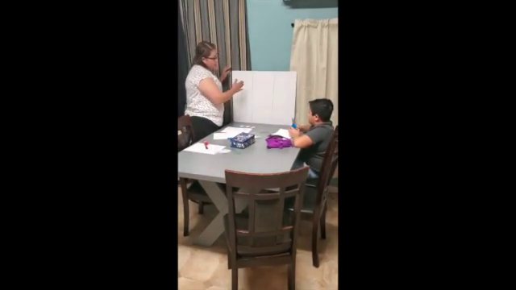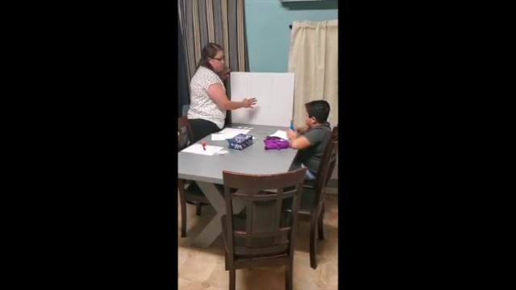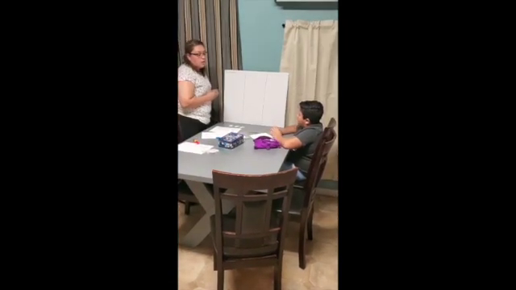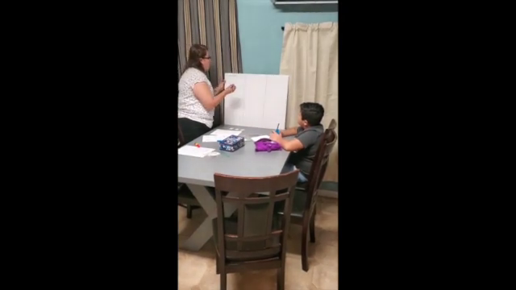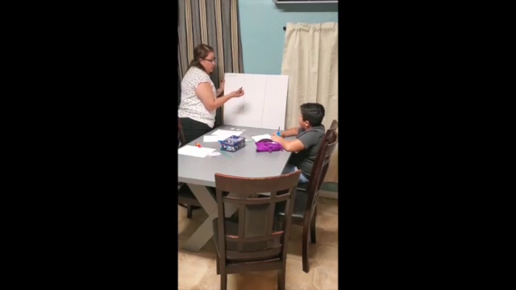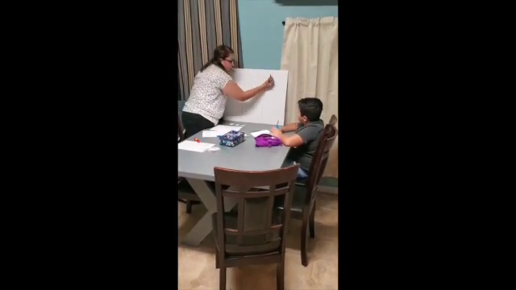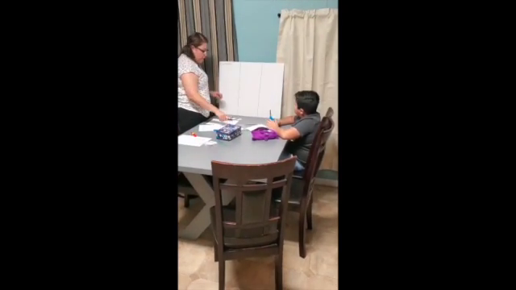Each part, you're going to label with the corresponding category: carnivores, herbivores, and omnivores.